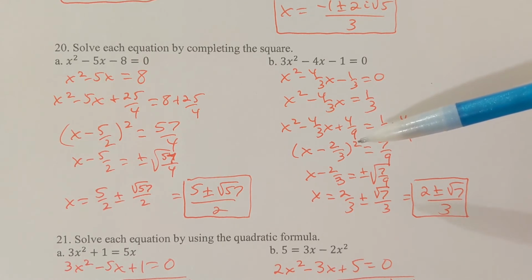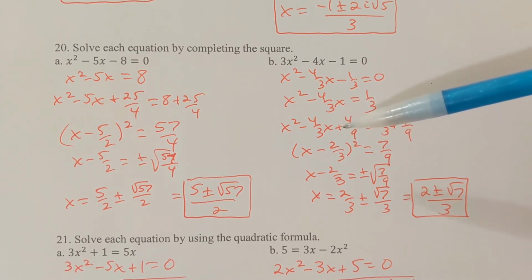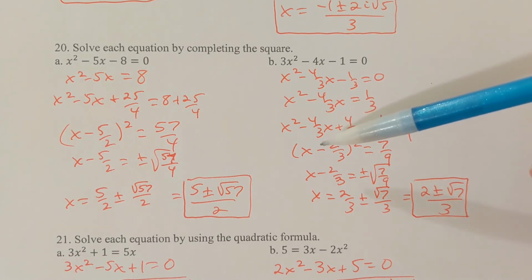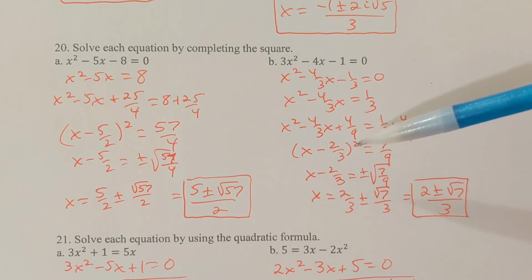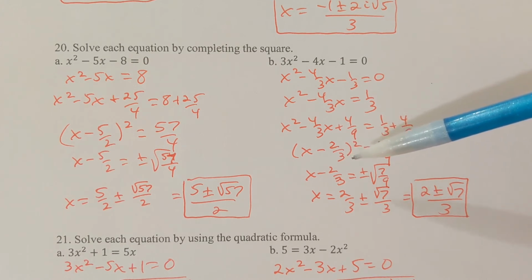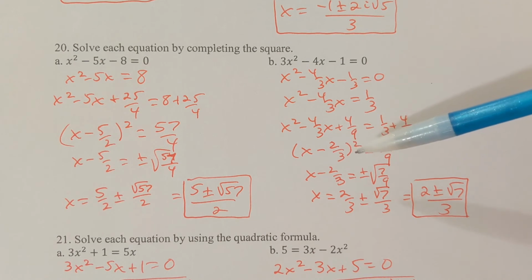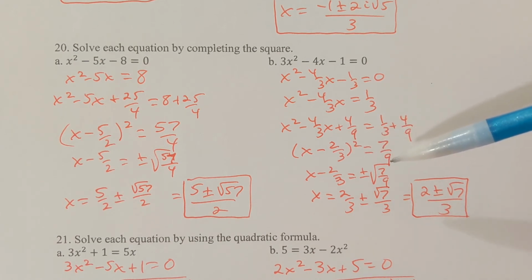Whenever you're completing the square, you're going to take half the number in front of x. So x minus 2/3, negative 2/3 times negative 2/3 is 4/9. So x minus 2/3 times x minus 2/3 gives me 7/9.